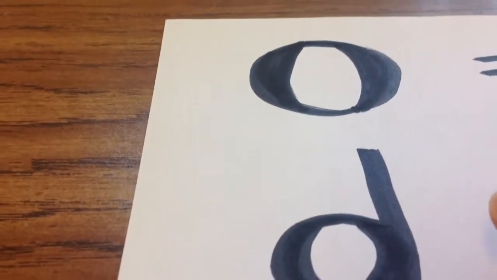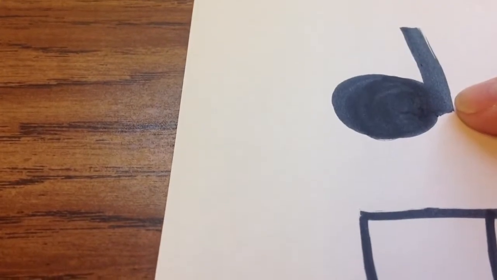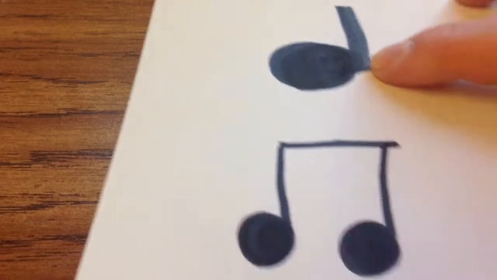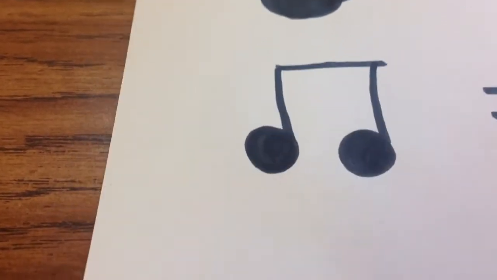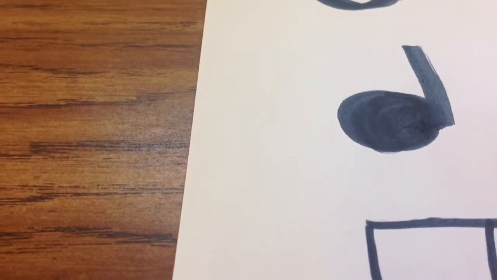This is a whole note. Ta. This is a half note. Ta, ta. This is a quarter note. Ta, ta, ta, ta. This is a pair of eighth notes. Ti, ti, ti, ti, ti, ti, ti, ti. Rhythm, rhythm, rhythm. Long and short sounds.